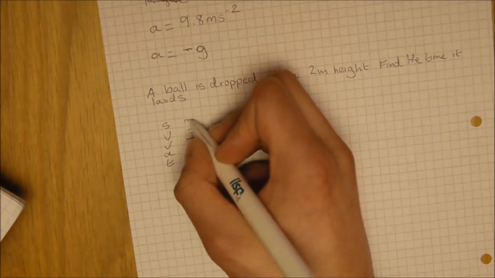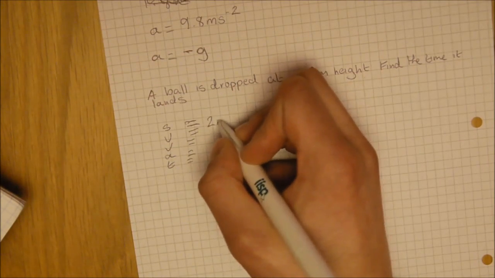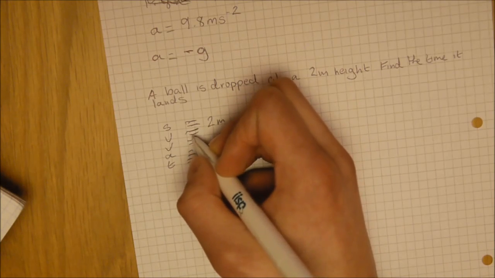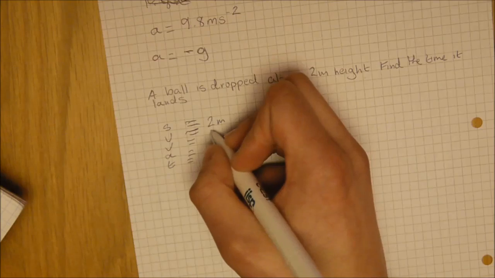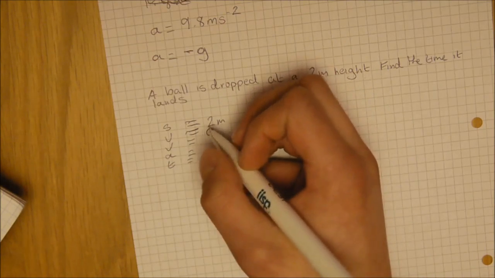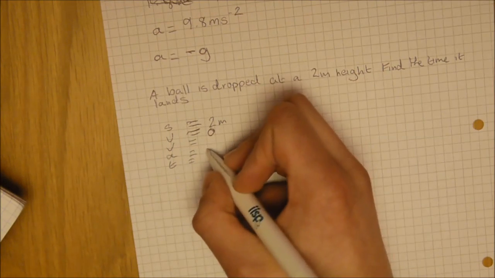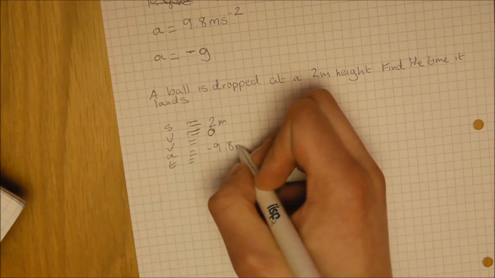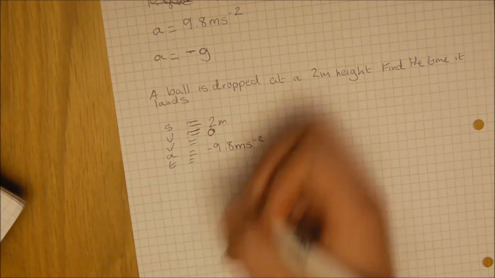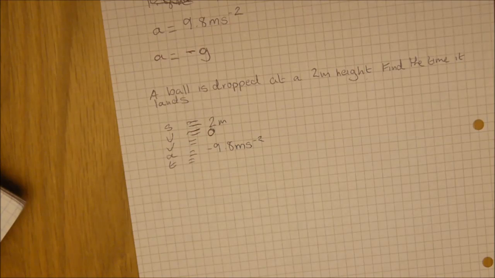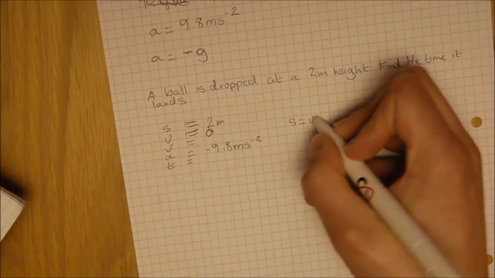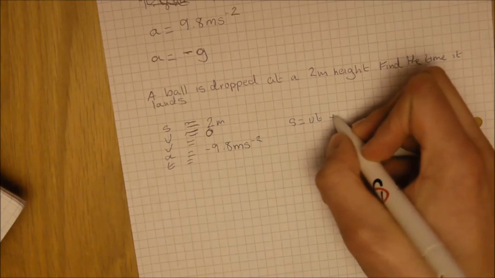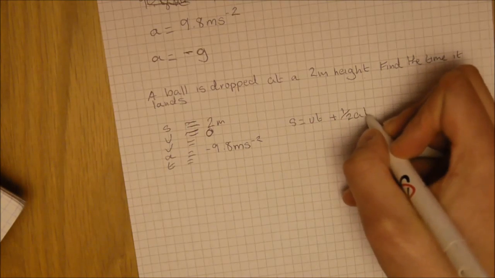So S we know is 2 meters because it states in the question. U does not have a value, so we don't need to, well, actually we do need a U because it's 0. V we don't know, and A is minus 9.8. That's all we need to know. We have 3, and there is an equation that we can use to help. And that of course is S equals UT plus half AT squared.